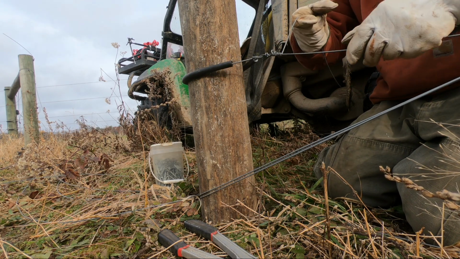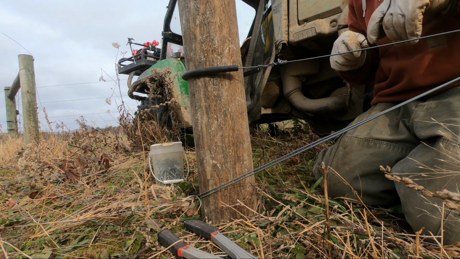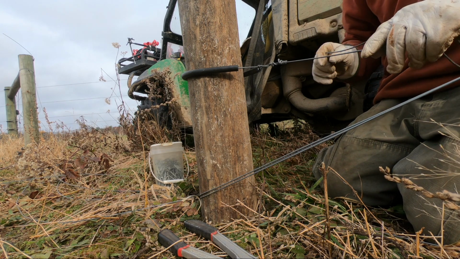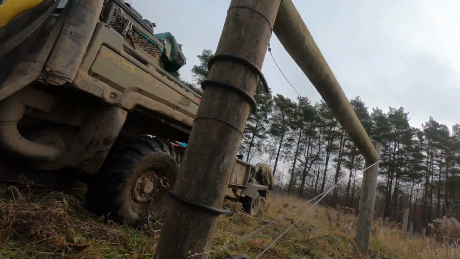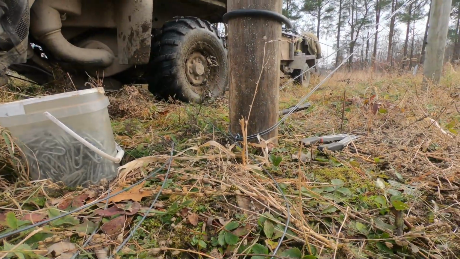And this hand tying deal for me is kind of new. I've probably only done a couple hundred so far. So position our wires and staple the ends, and that section there is good.